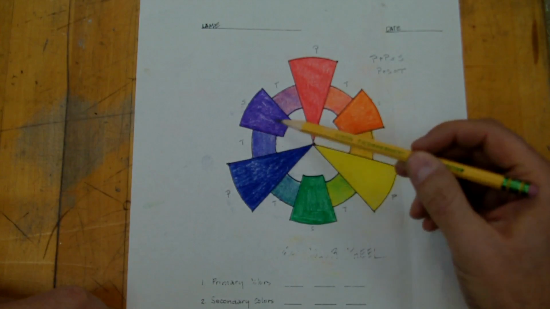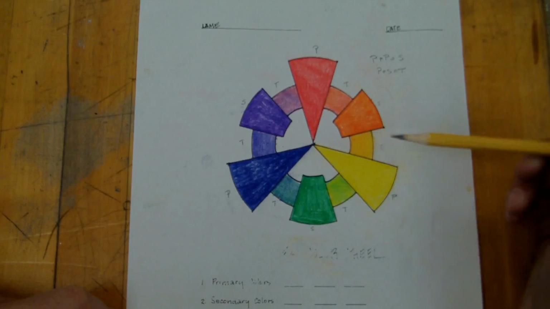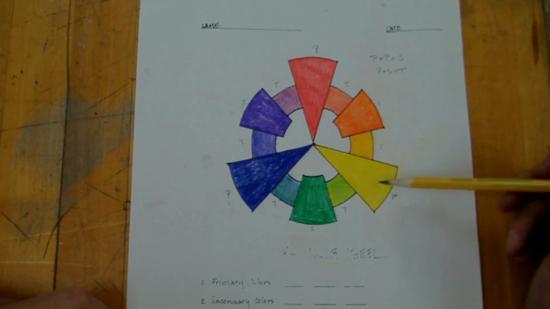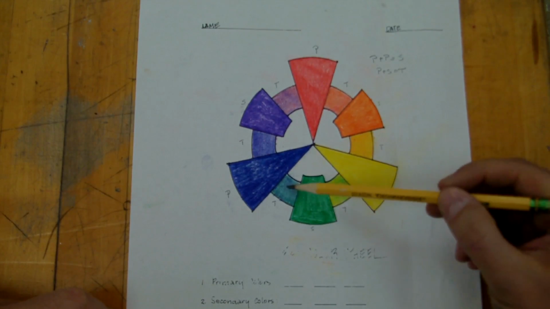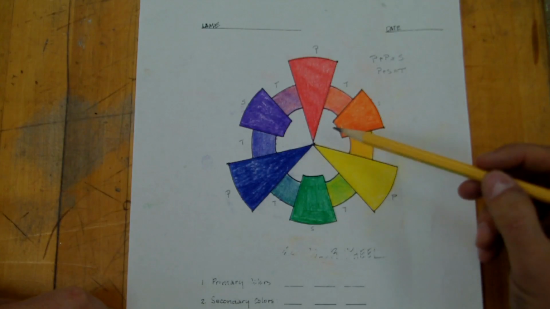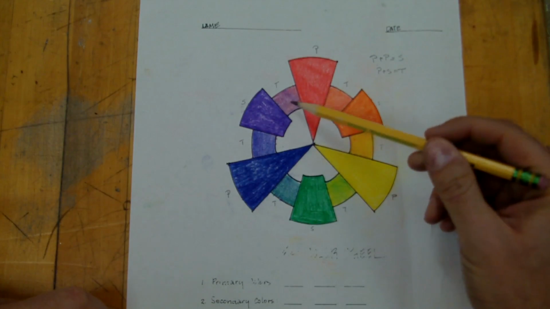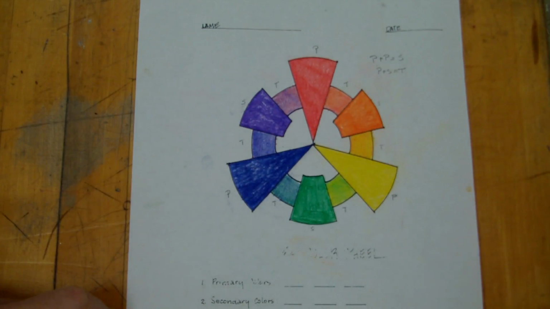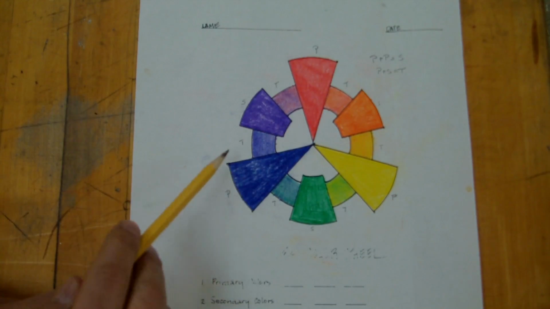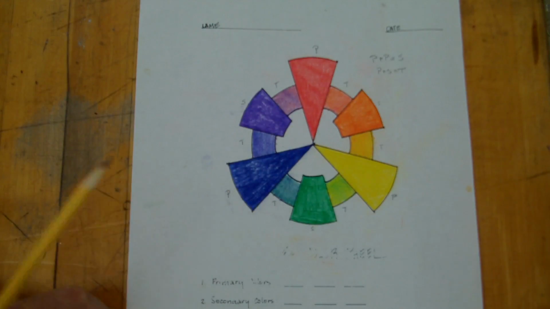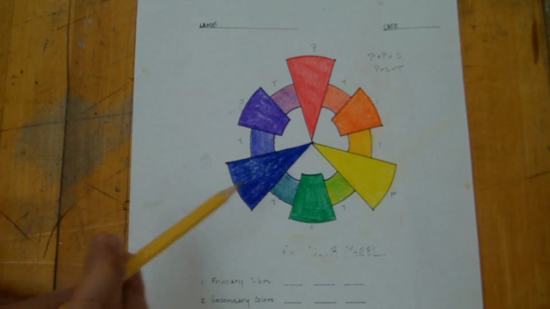This one is blue-purple, purple-red. Now, some of these colors have their own little terms, like you could probably say that blue and green is turquoise, or even that red and purple is maroon. But there's different ways that you can talk about them. These are this entire color wheel. This is what you're going to need for the next part of the project.